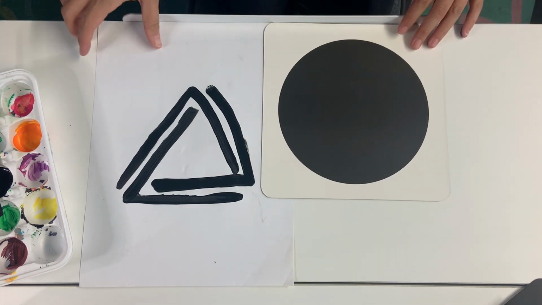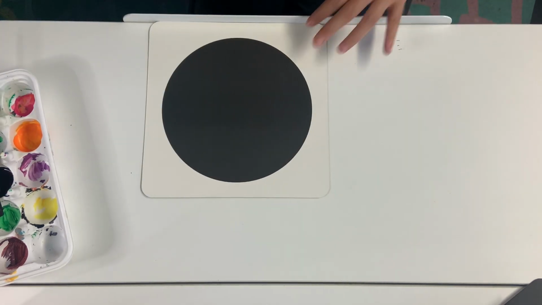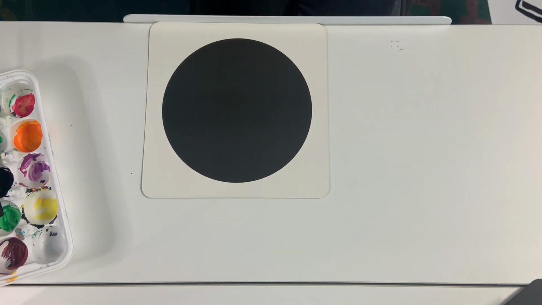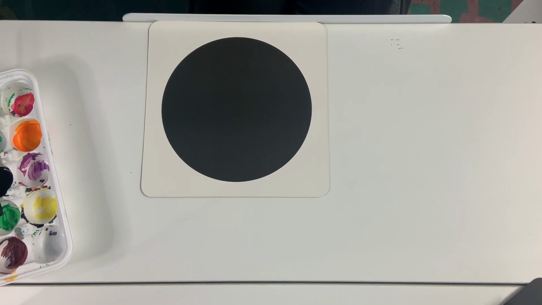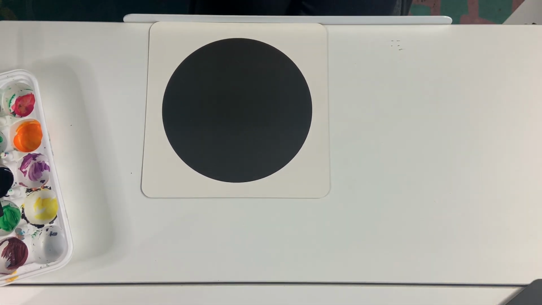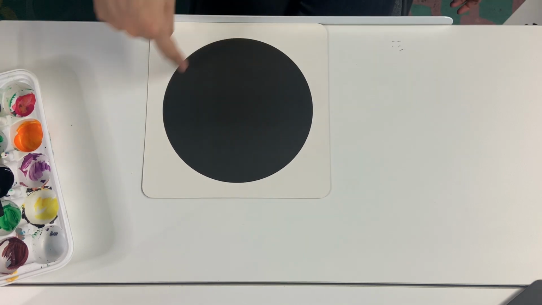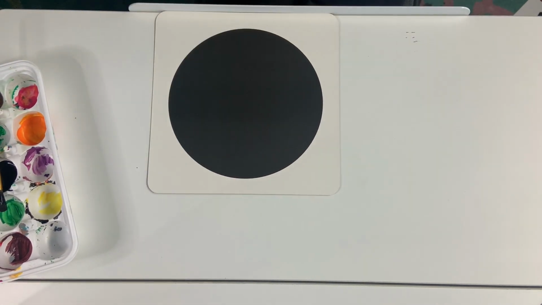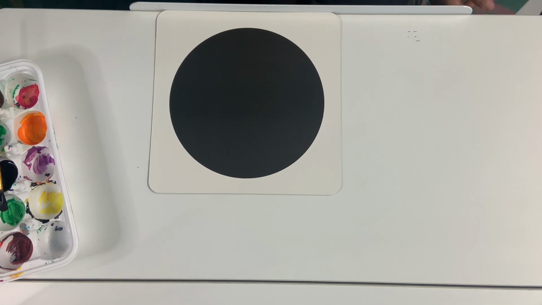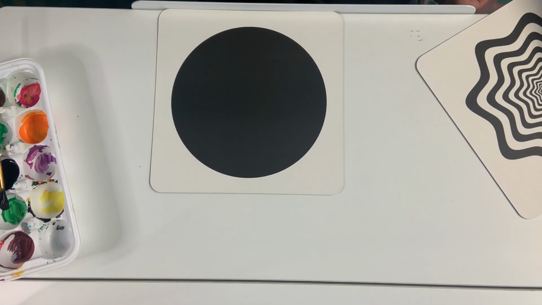Oh, this is an easy one. So I'm not going to paint. You can paint it yourself. And what do you see? I basically just see a circle, right? A large circle. You can paint a large circle right in the middle of your paper or anywhere you want.